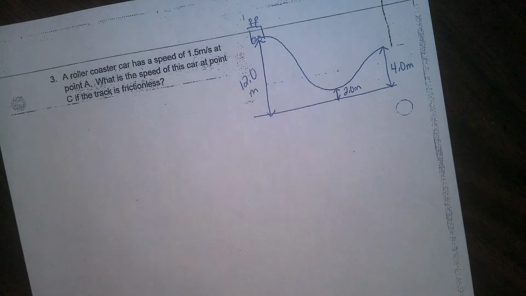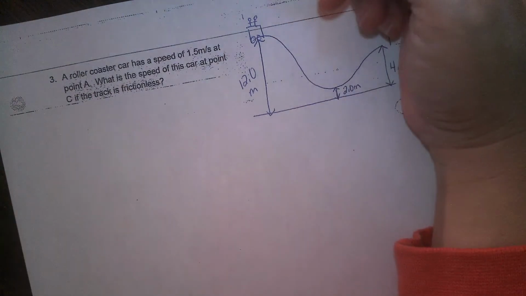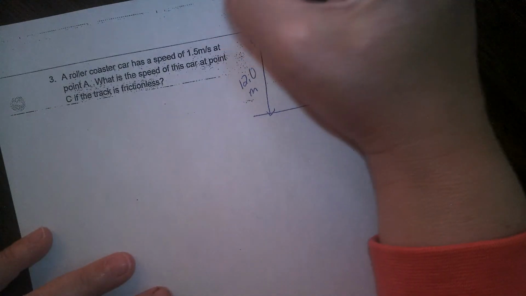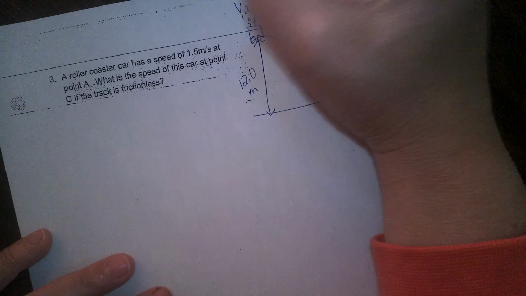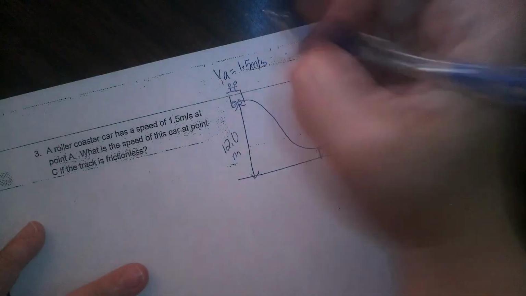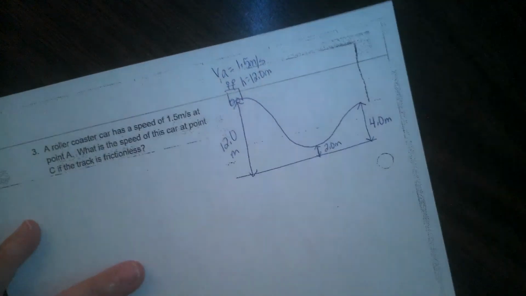So it says a roller coaster car has a speed of 1.5 meters per second at point A. So this isn't the start of the roller coaster, it's already in motion. So the velocity at A is 1.5 meters per second, and the height is 12.0 meters.